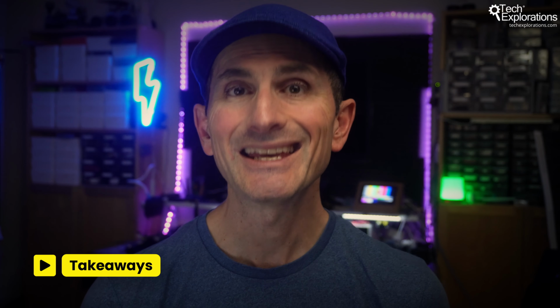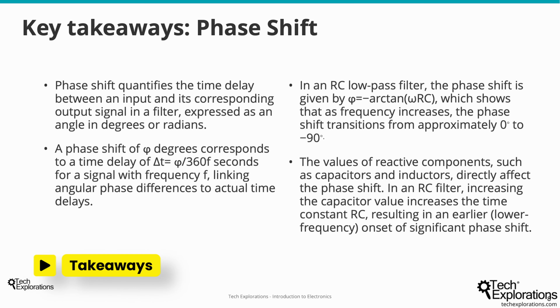Let's have a look at the key takeaways from this lecture now. First, the definition of the phase shift. So phase shift quantifies the time delay between an input and its corresponding output signal in a filter, and that's expressed as an angle in degrees or radians. In an RC low-pass filter, the phase shift is given by this formula, which shows that as frequency increases, the phase shift transitions from approximately 0 degrees to minus 90 degrees.